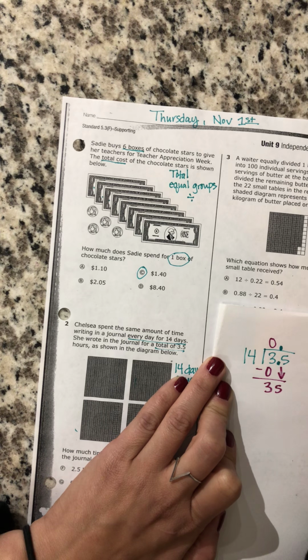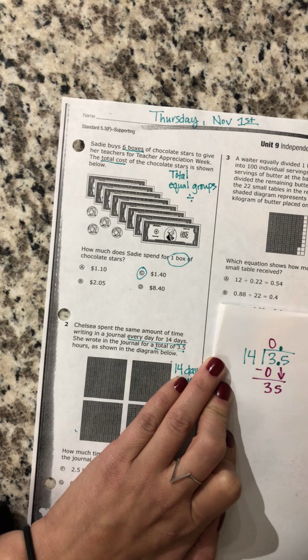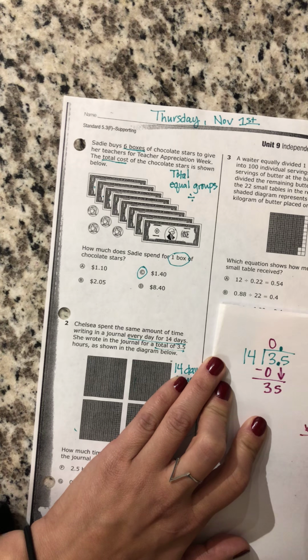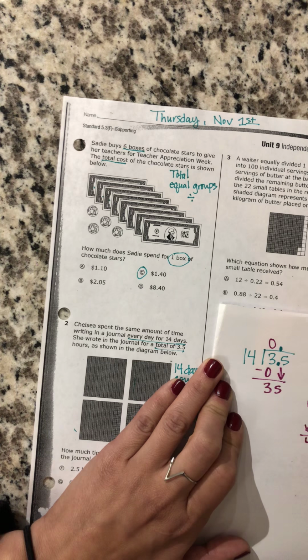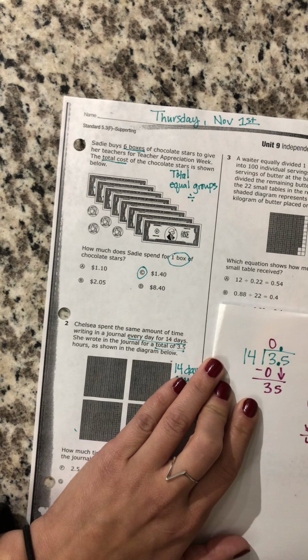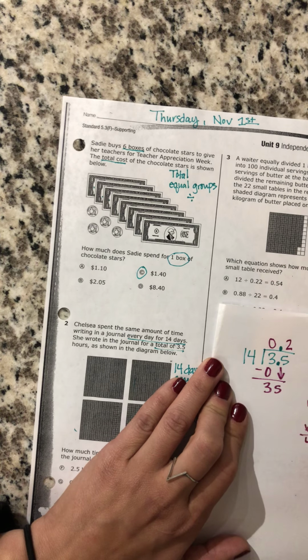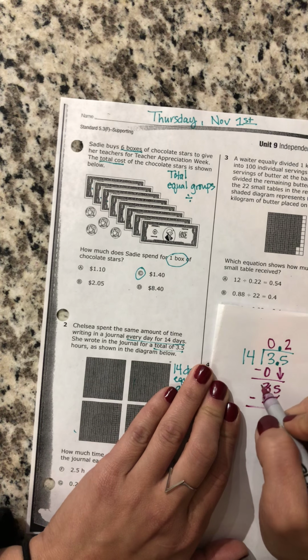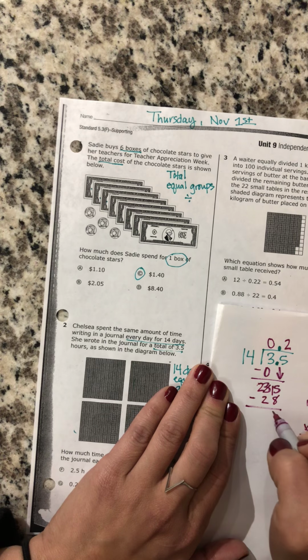14 times 2 is, we know we can add 14, so that'd be 28, or we could just do the multiplication. 14 times 3, if we want to do the multiplication, you just do this. 14 times 3 is 42. So already I went too far, so I have to do 2. Subtract my 28. That's 2. 15 minus 8 is 7.